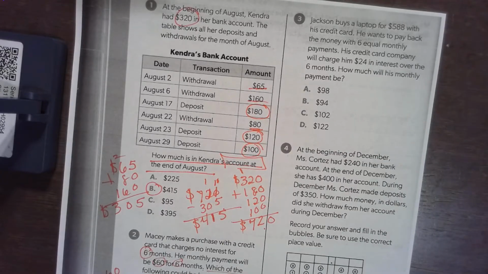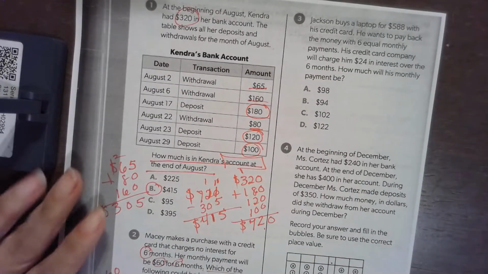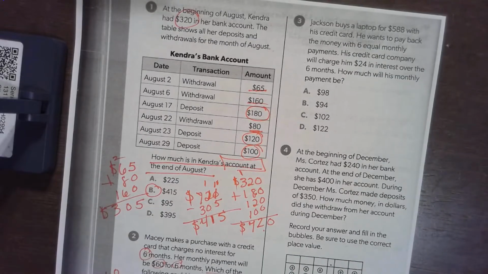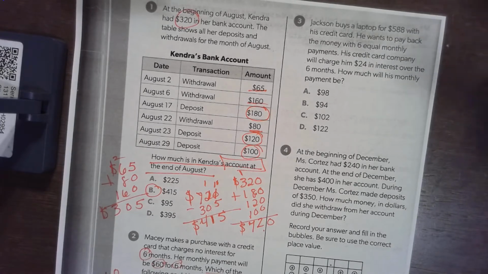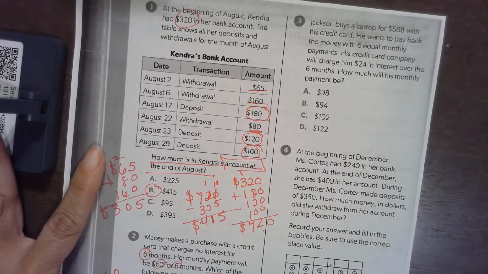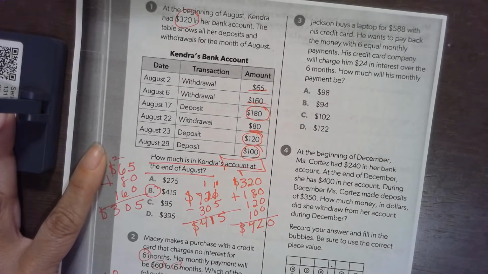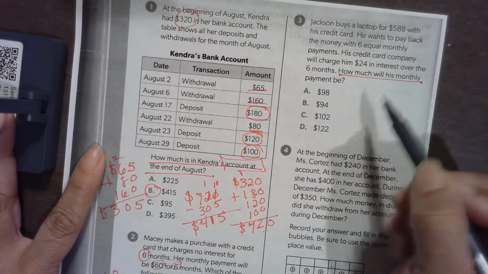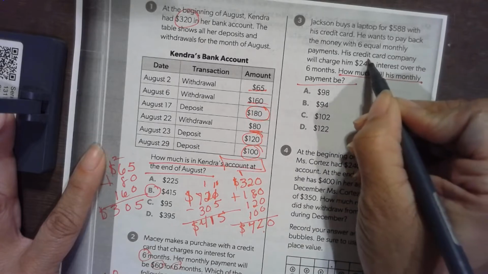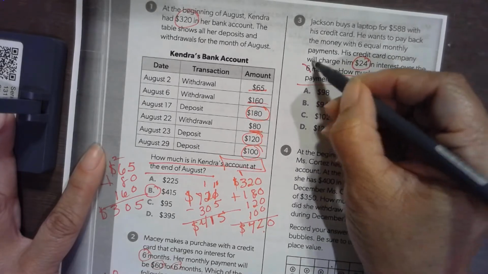Number 3, Jackson buys a laptop for $588 with his credit card. He wants to pay back the money with 6 equal monthly payments. His credit card company will charge him $24 in interest over the 6 months. How much will his monthly payment be? We don't need this 6 months again.